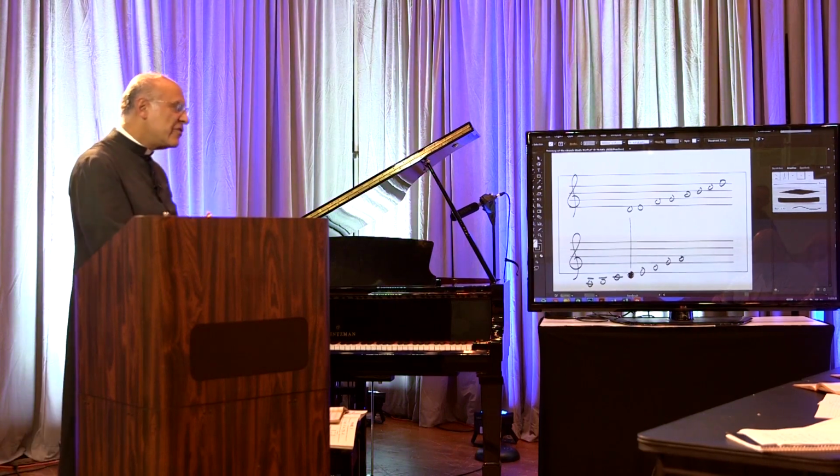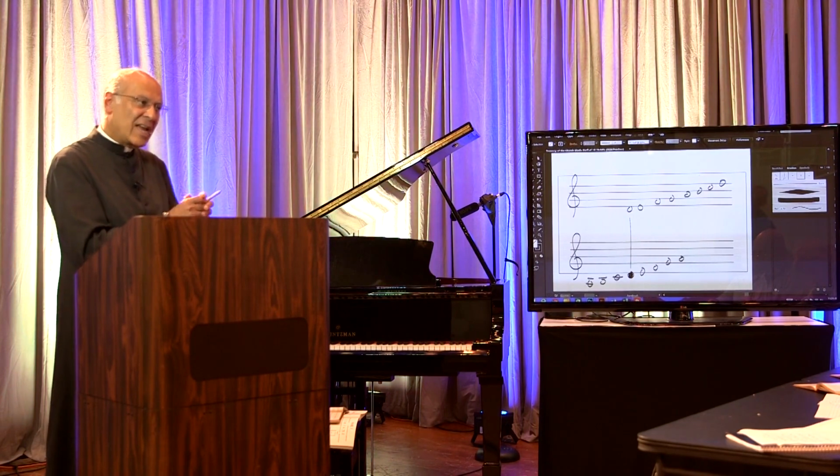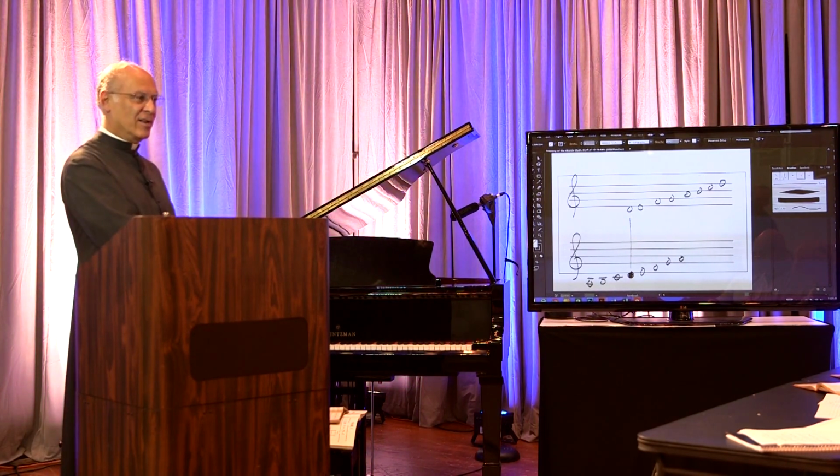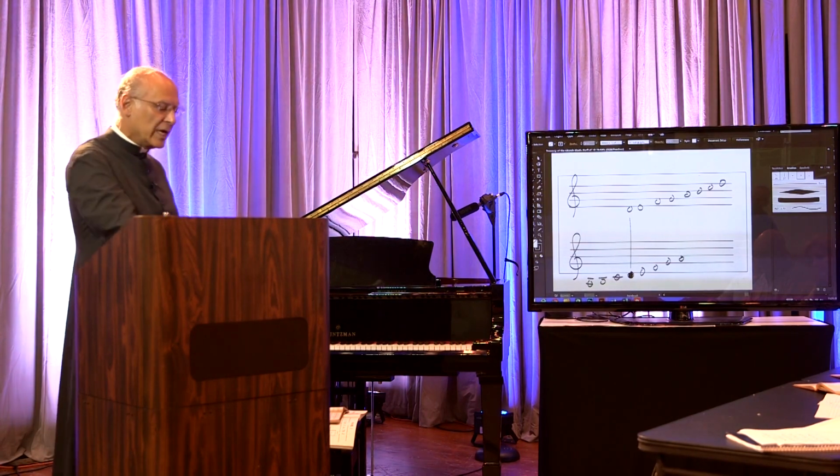We finished last day talking about the first of the modes, the authentic modes, the odd-numbered ones. And now we're going to talk about the Plagal Modes. Plagal modes indicate that the final, or the home base note, is not the first note of the scale, and not the high note at the end of the scale, but somewhere in between.